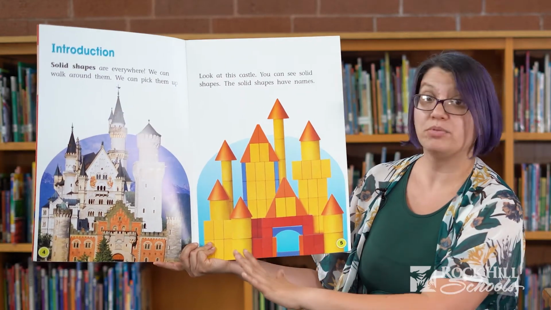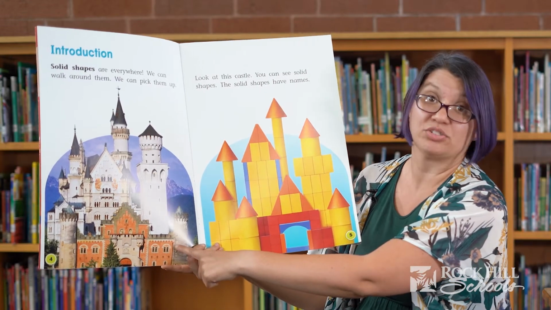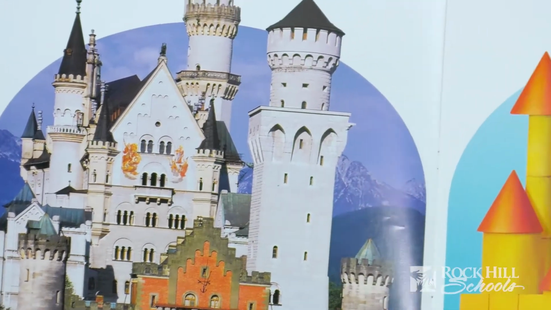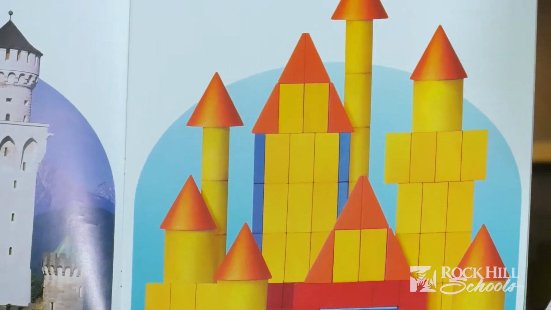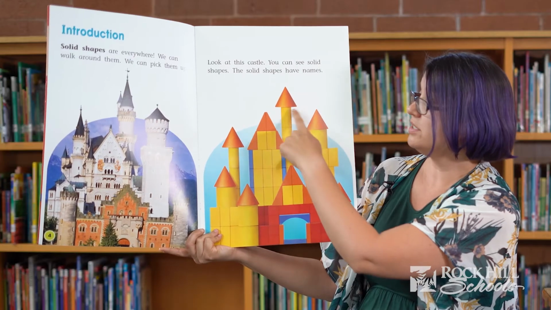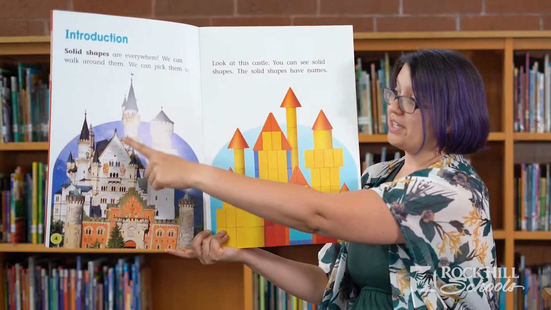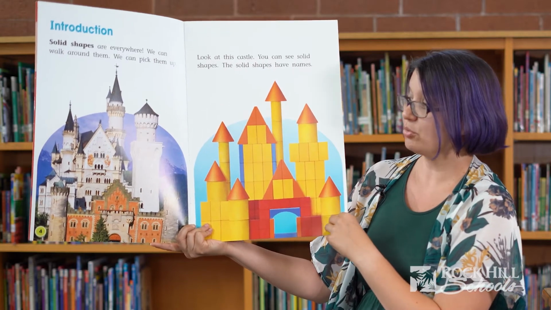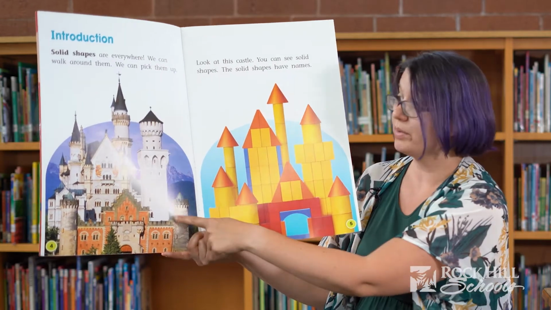Okay, so look, we have two castles here. This is a real life castle. And this is the one they made out of blocks, but it looks pretty similar, doesn't it? They use these cones to make the top turrets of the castle. Look at that. So 3D shapes are everywhere, even in a real castle.